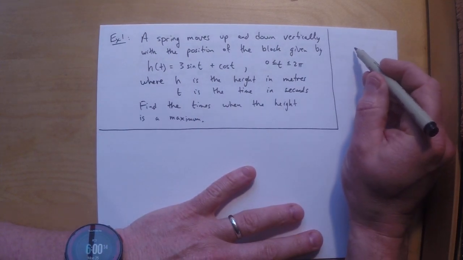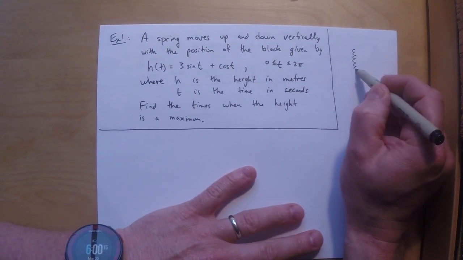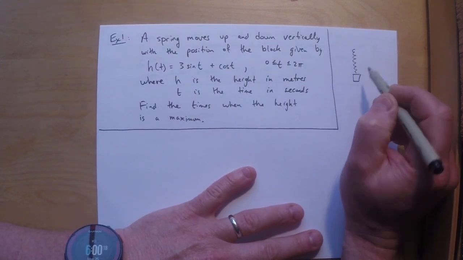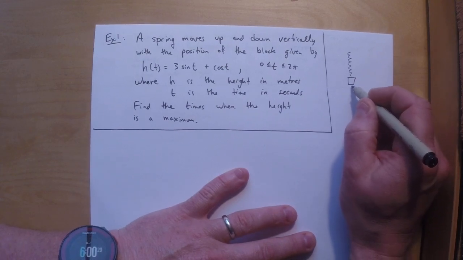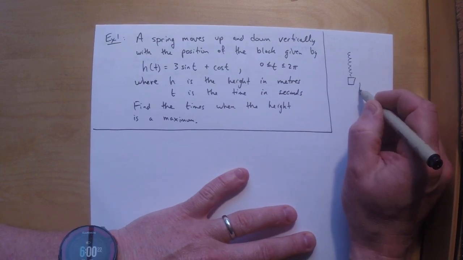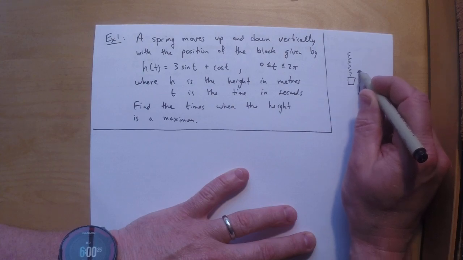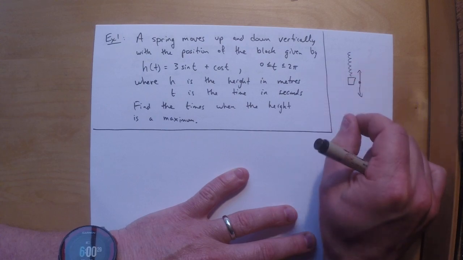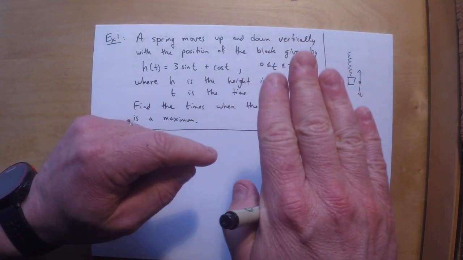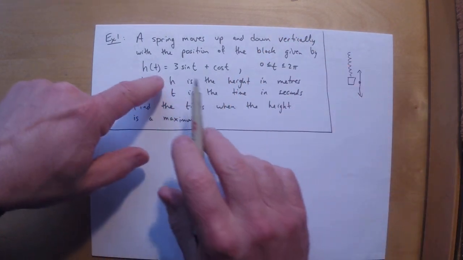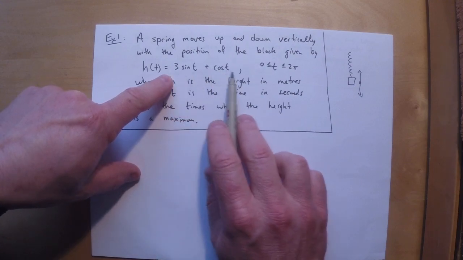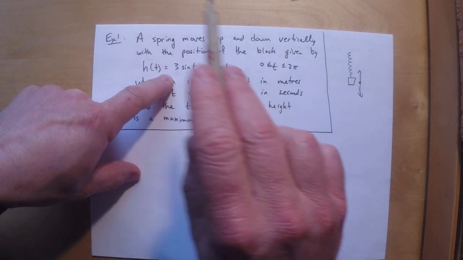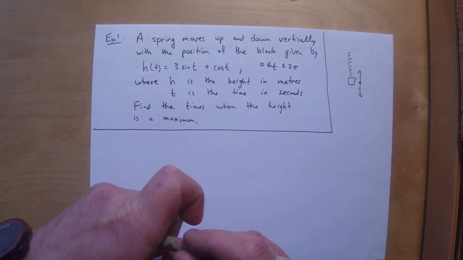So, got a spring like that with a block on it. It's moving up and down. Just imagine pulling that, and then if you let go, it'll go up and down. Now, in theory, it would dampen over time. So this would actually be multiplied by some kind of exponential decay, which would be the ideal situation.